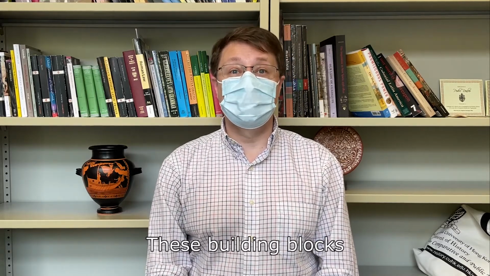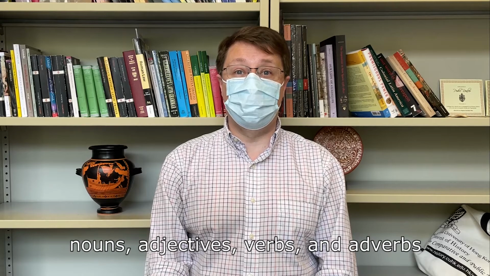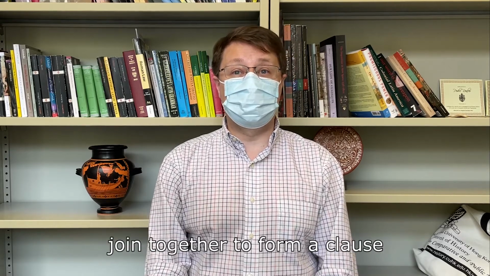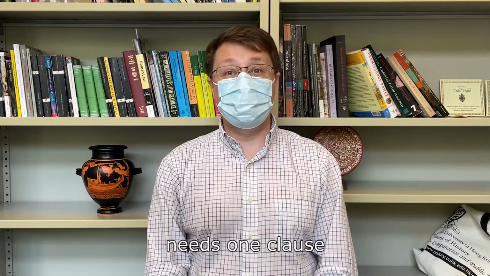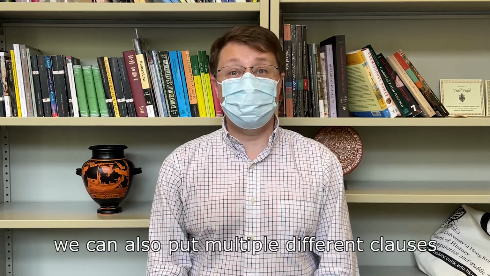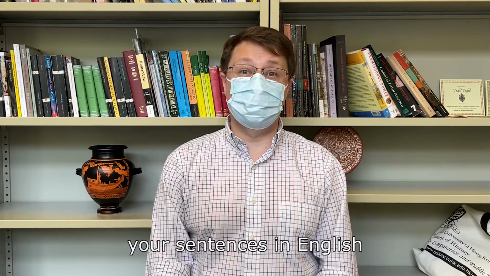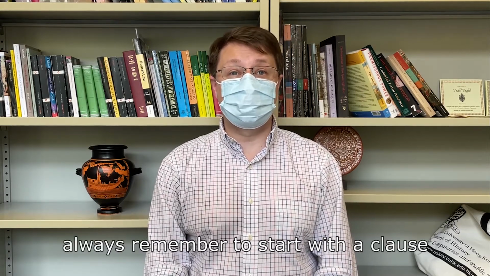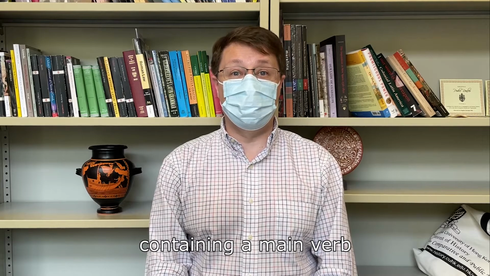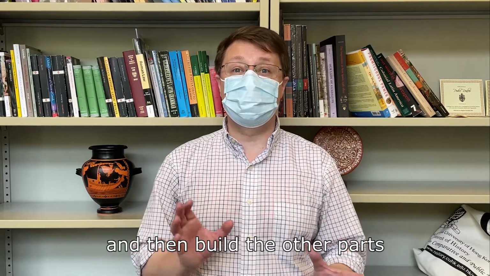These building blocks, nouns, adjectives, verbs, and adverbs, join together to form a clause. While a sentence only needs one clause, we can also put multiple different clauses together in a sentence. When you're constructing your sentences in English, always remember to start with a clause containing a main verb and then build the other parts of the sentence around it.